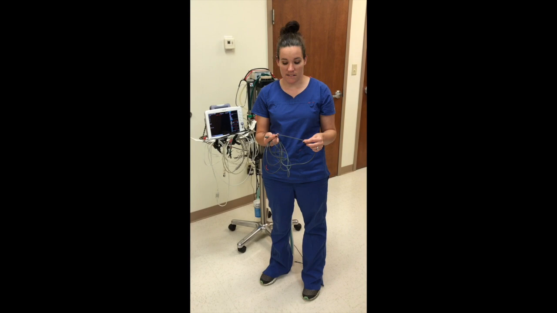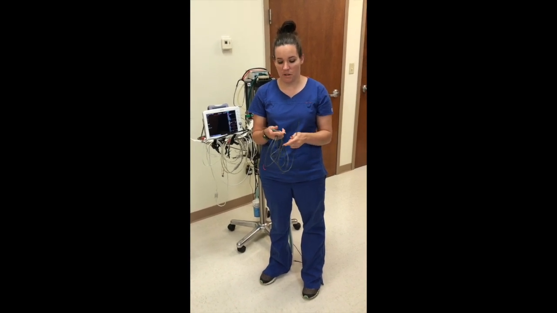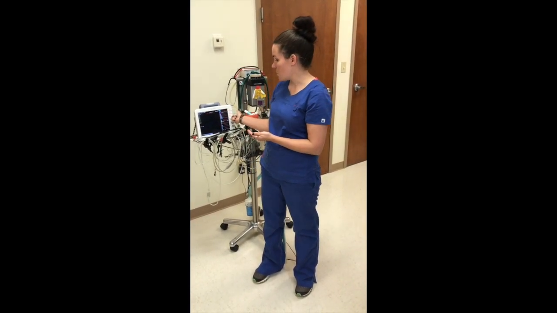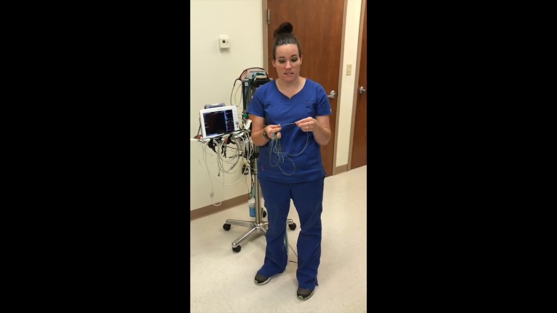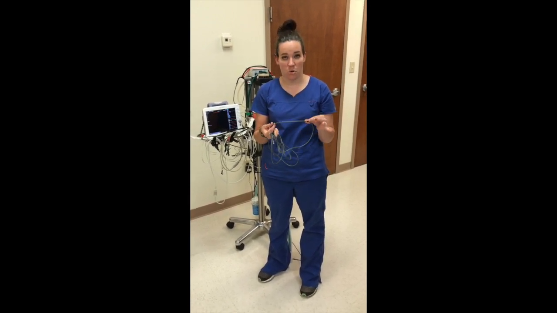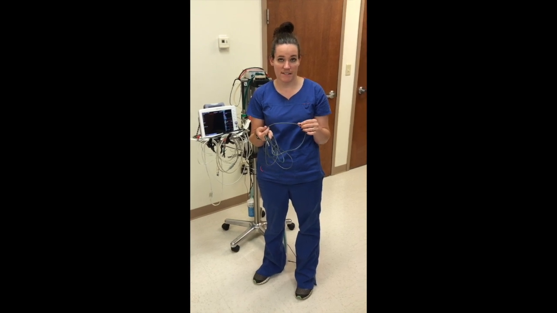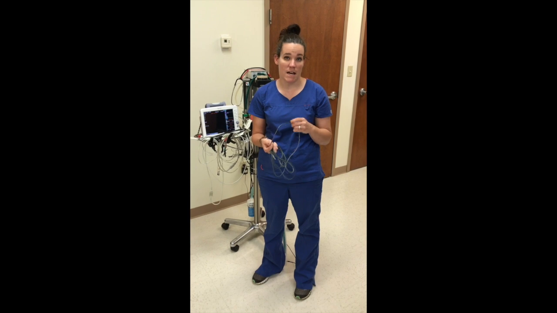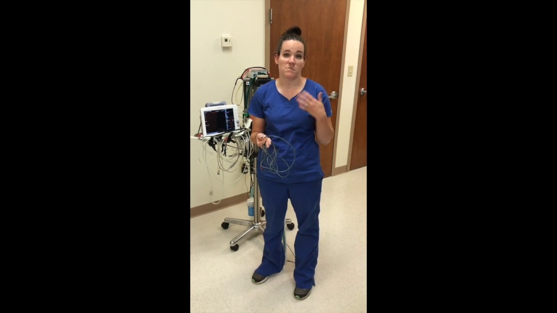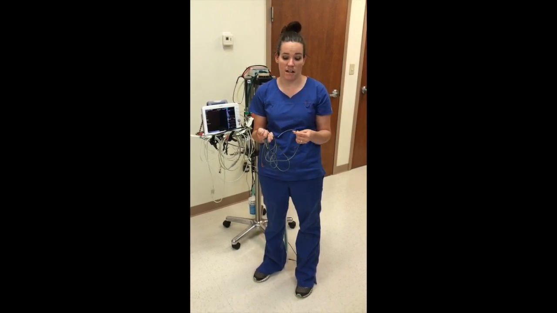This is an esophageal thermometer probe. So this end plugs into our monitor here, and then this end gets some lube and gets passed into the esophagus. This is going to measure the core temperature of our patient while they're anesthetized, so that we can monitor for hyperthermia, or more commonly hypothermia, where we need to do some supplemental warming of the patient to keep them from getting too cold.